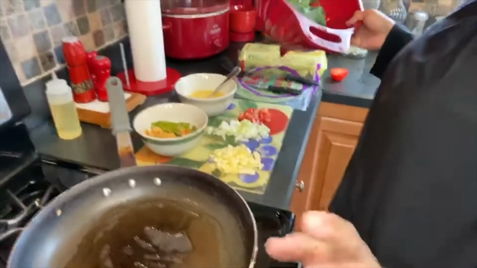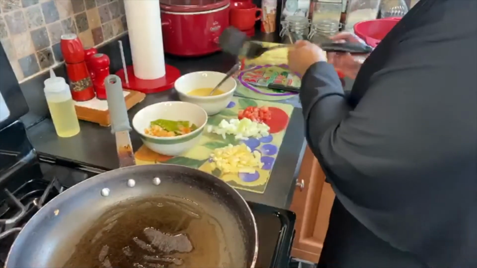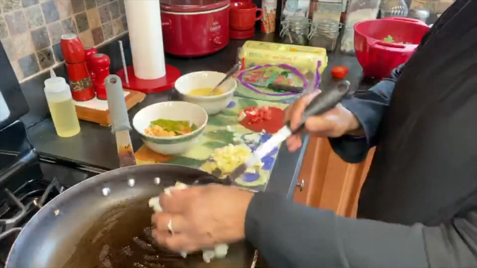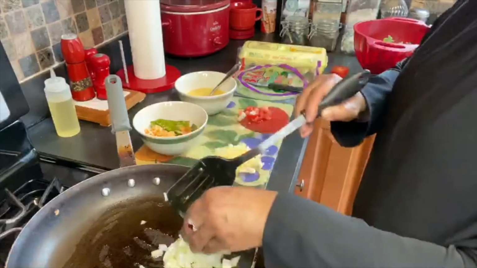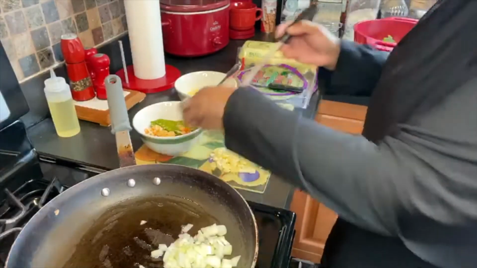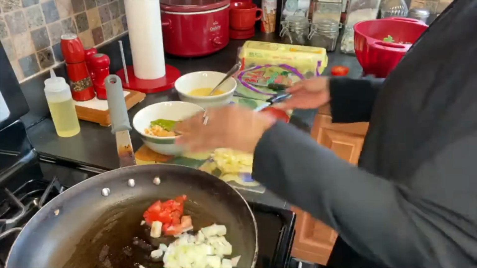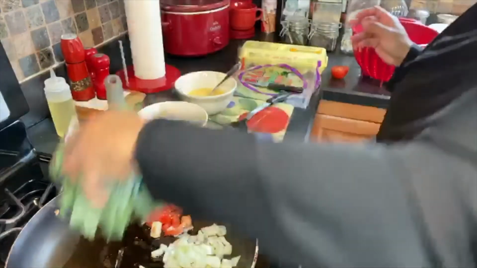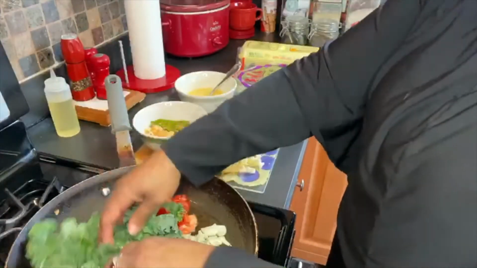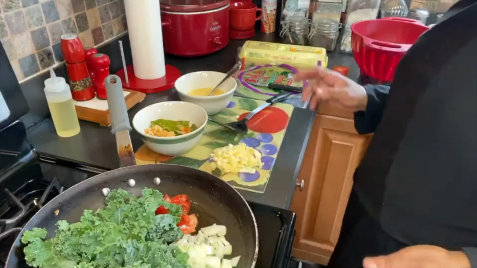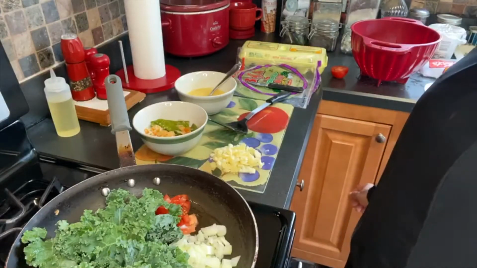And I am about to saute the onion and the kale. The onion, kale, and tomato is what I'm going to put in right now. I didn't chop the kale down small or anything this time. It'll wilt down, and it'll give it lots of character and texture and flavor as well. Stay tuned.